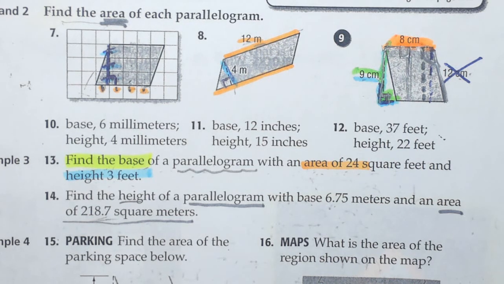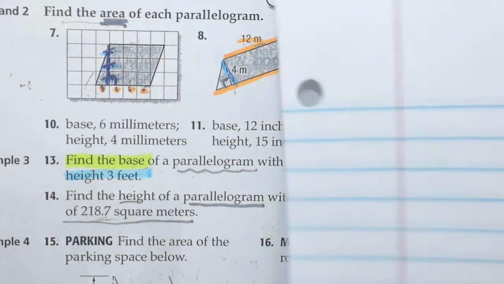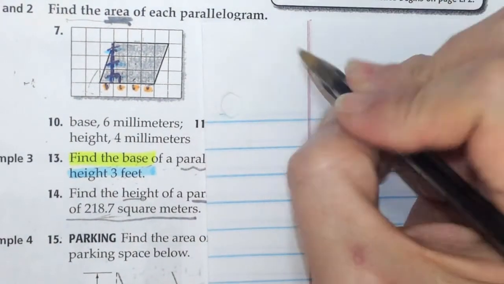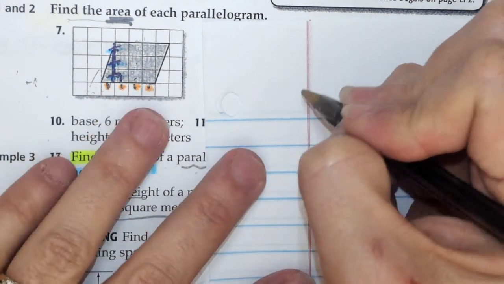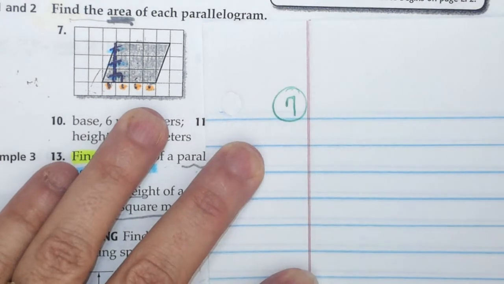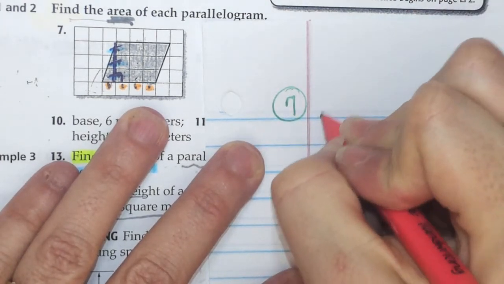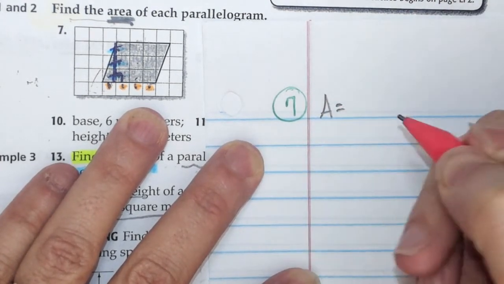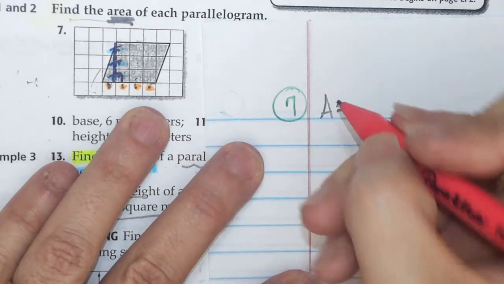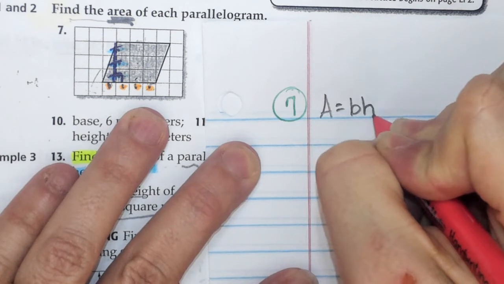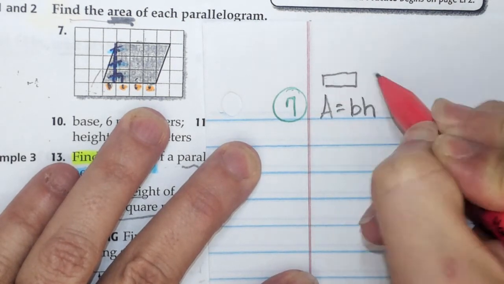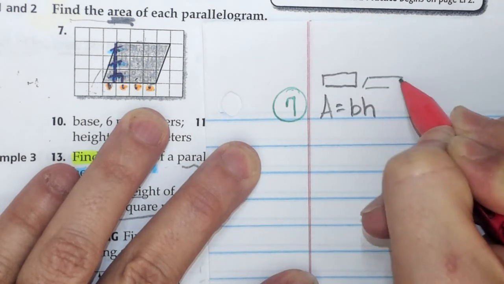Now, we started out by learning, if you were absent, that there is a specific formula that you have to use when you see a parallelogram or a rectangle. Okay. And it is A equals for area. We're finding the inside part, the whole part. A equals B times H. This is for rectangles and parallelograms. Okay.